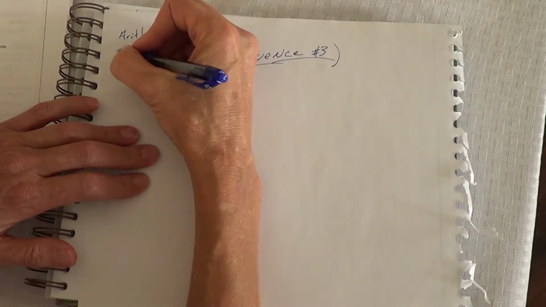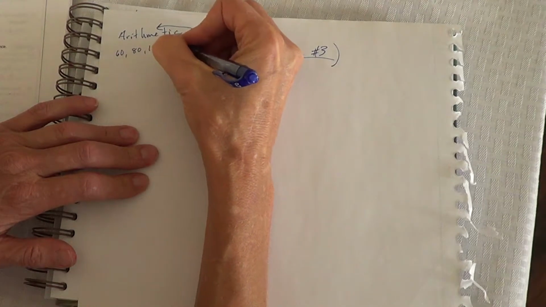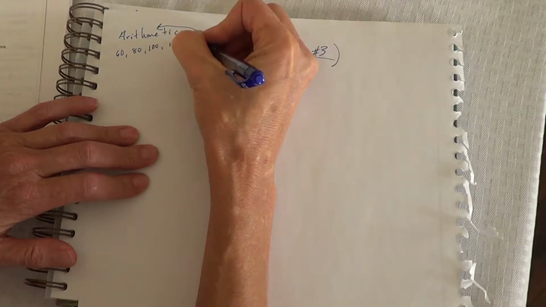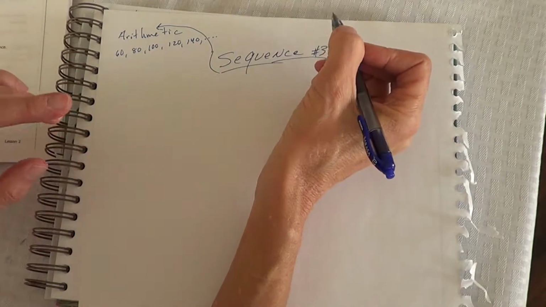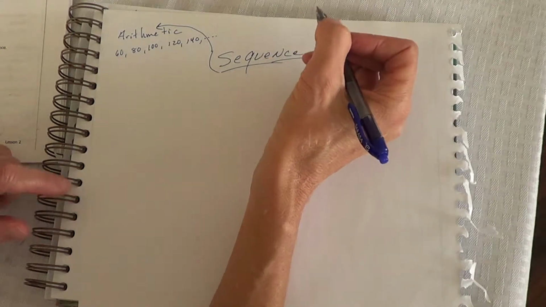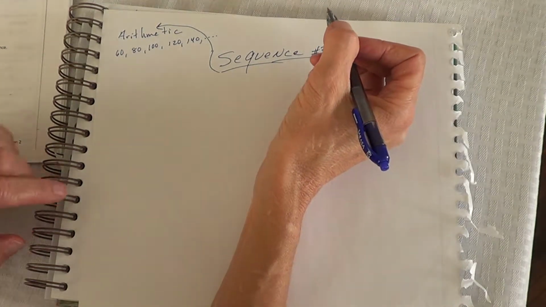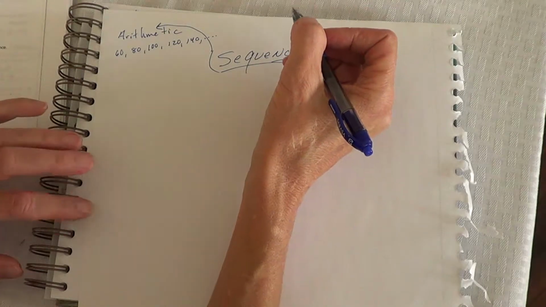Let me just give you a simple little 60, 80, 100, 120, 140. That would be a simple little sequence. We'd show that it goes on and on. Remember, the reason we do sequences is for the power of prediction. In banking, you can make a lot of money if you can predict things for companies.